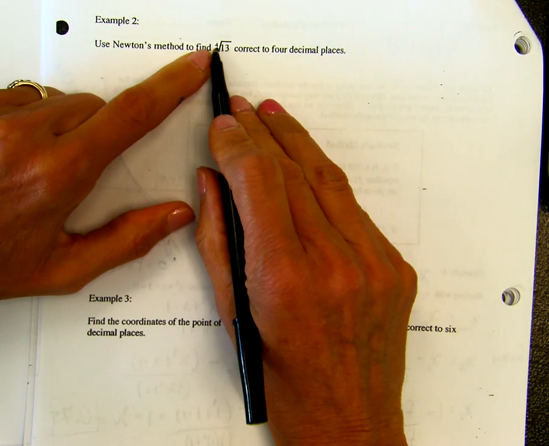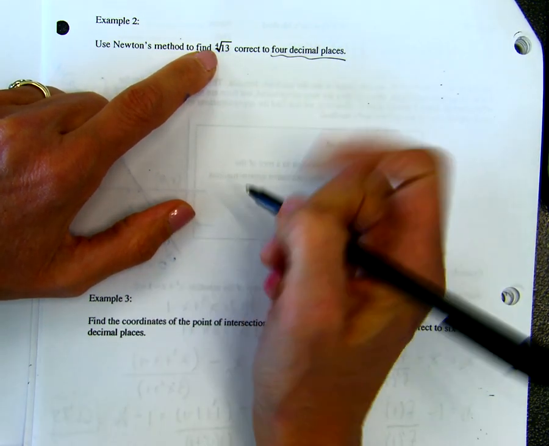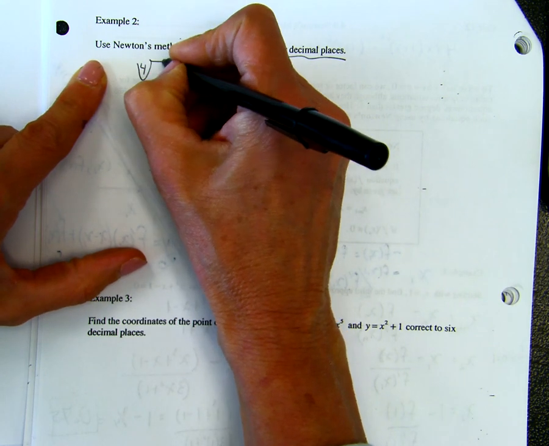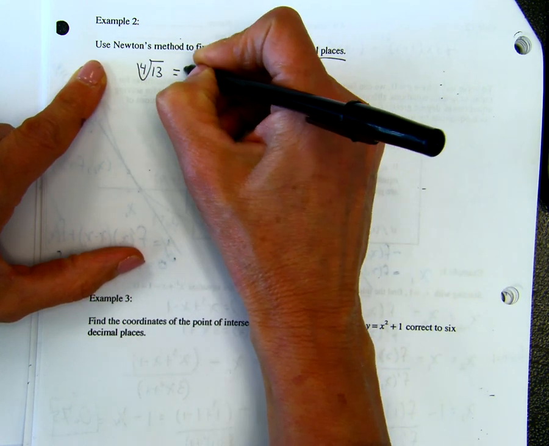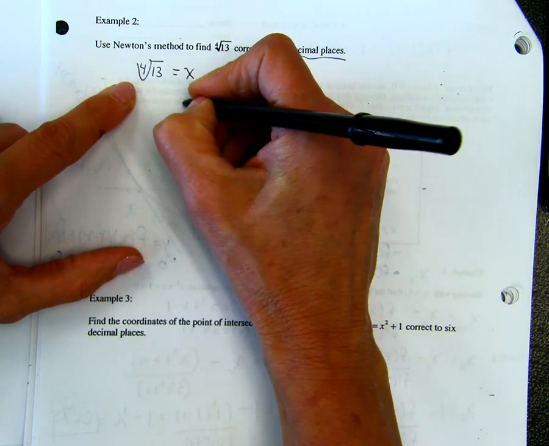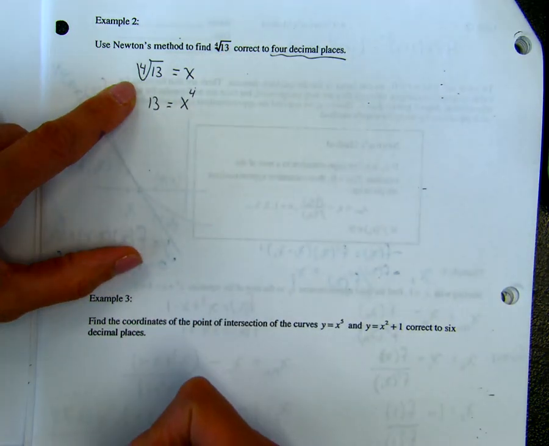We also use Newton's method when we're trying to solve certain types of equations, and we write it in a format so that we can use Newton's method. So, to find the fourth root of 13, correct to 4 decimal places, we're going to say the fourth root of 13 is equal to x. This is the number I'm trying to find. Or x to the fourth equals 13.